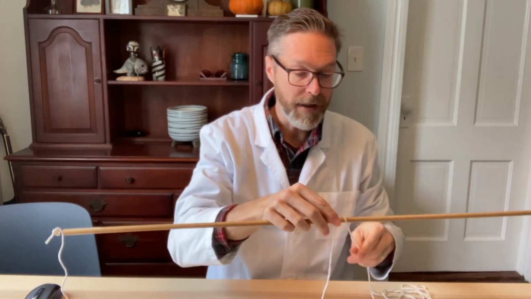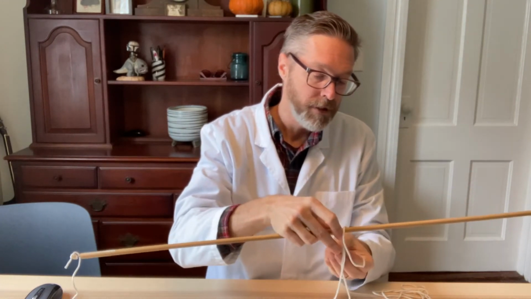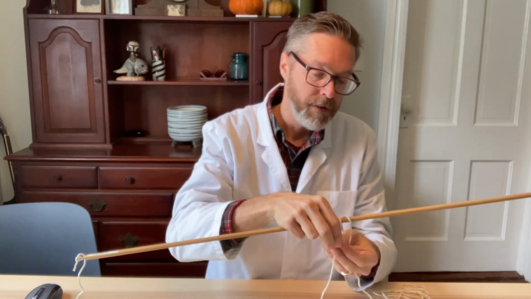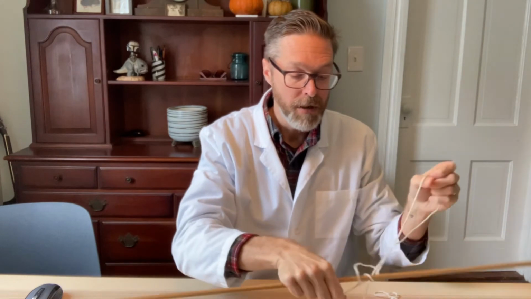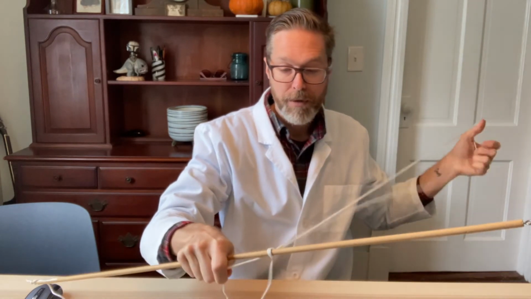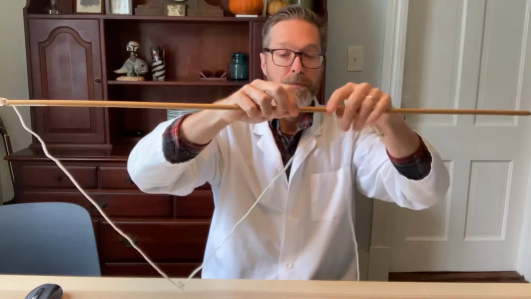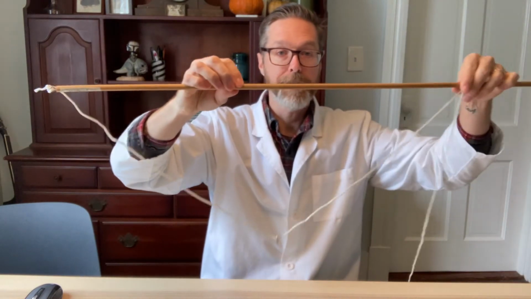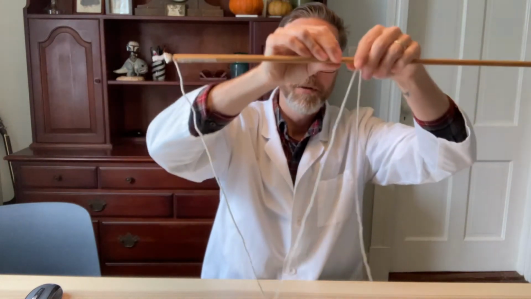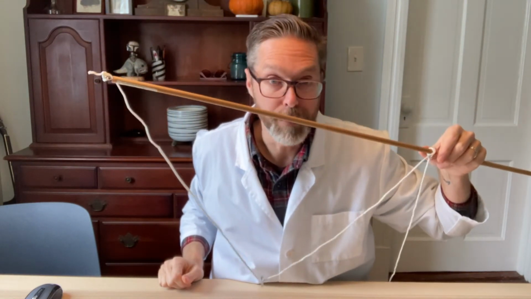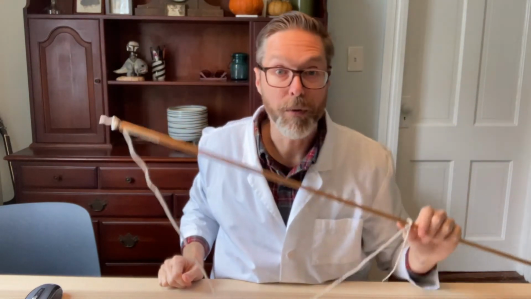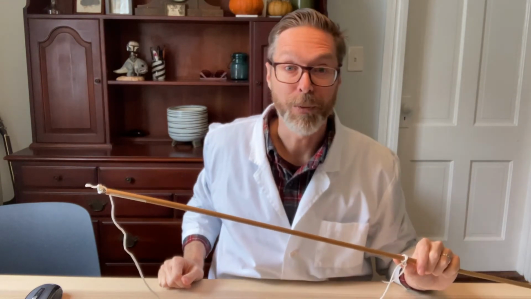So I'm going to just tie this off super loosely, just so I have the ability to control the shape. If I want to make it bigger, if I want to make it smaller, all I have to do is just kind of slide it around the pole, thereby controlling the shape of my mega bubble wand. So let's go outside, let's try it out, and see what happens.